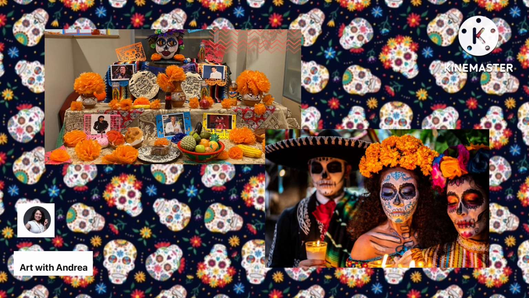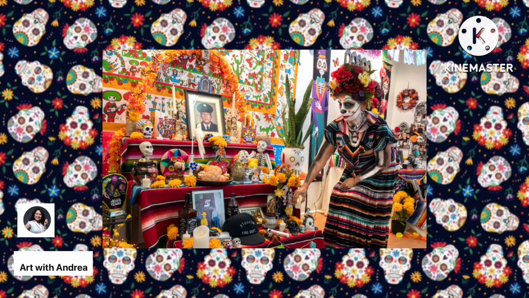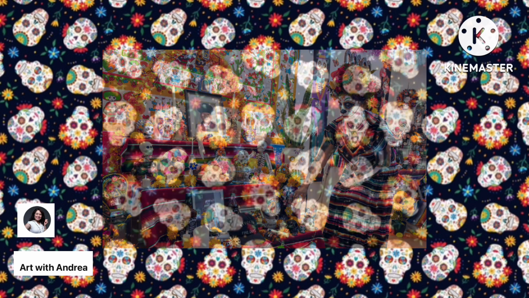Now, in my family also, when ofrendas are created, we put pictures of our deceased loved ones, and that includes relatives, grandparents, and even animals, and then we leave some of the things that they loved. My grandpa had this hat that he always loved to wear, and my mom puts that on the ofrenda because she got that after he passed away.